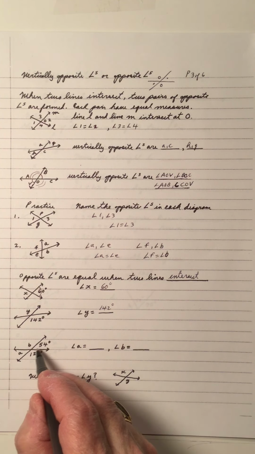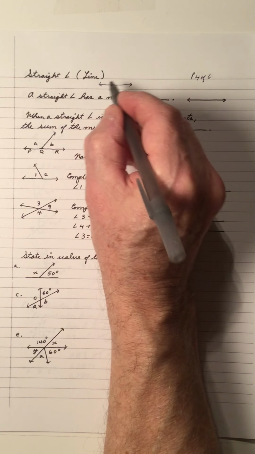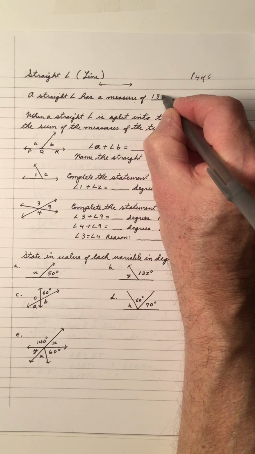Continue. Now we have a straight angle. Notice a straight angle is a straight line. Again, think, a straight line is a straight angle. A straight angle has a measure of 180 degrees.